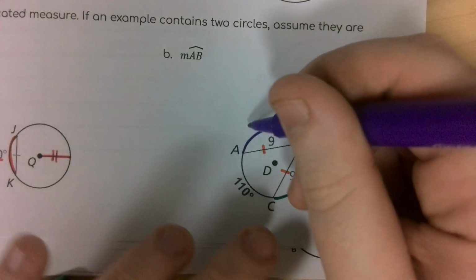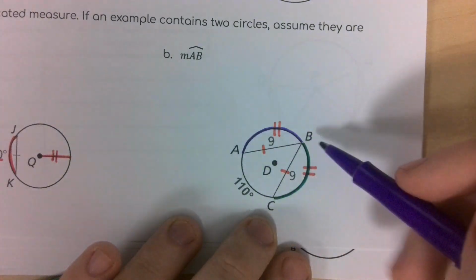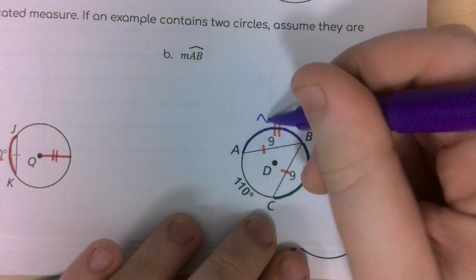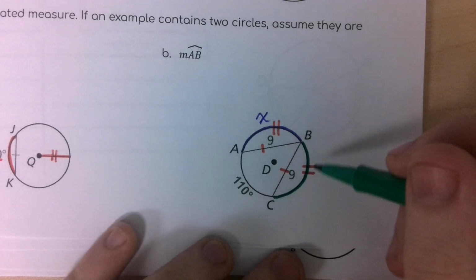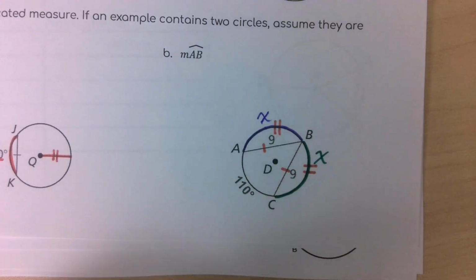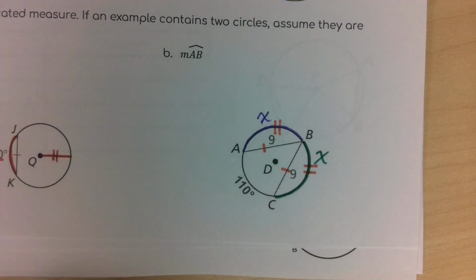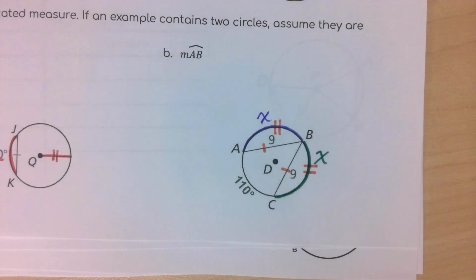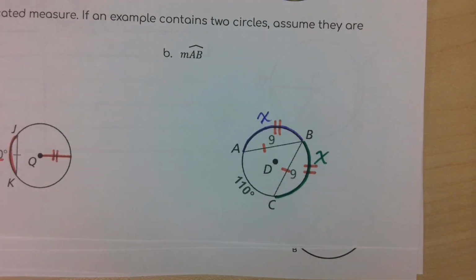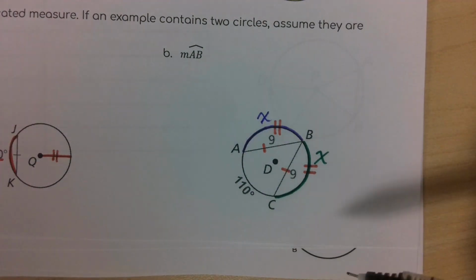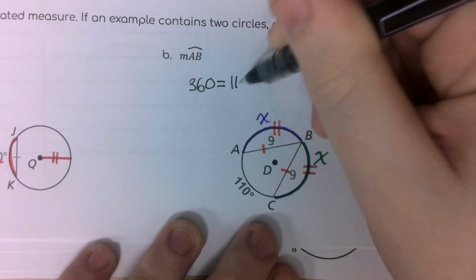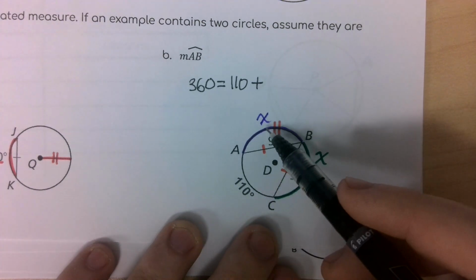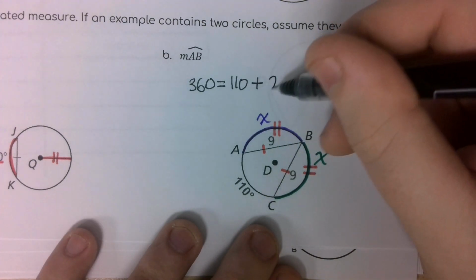How does that help us? Well, we have to be a little bit creative here. We don't know what arc AB is, but we could call it x to say that it's an unknown. And we don't know what arc BC is, but if it's the same as AB, wouldn't this also be x? That means we can set up an equation to solve for x. Remember that all the arcs across a circle add up to 360 degrees? So 360 equals 110 plus this x plus this x, so plus 2x.